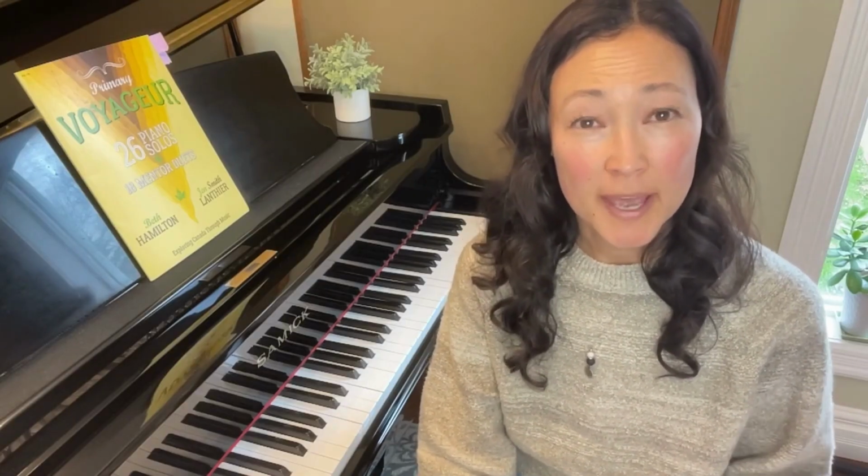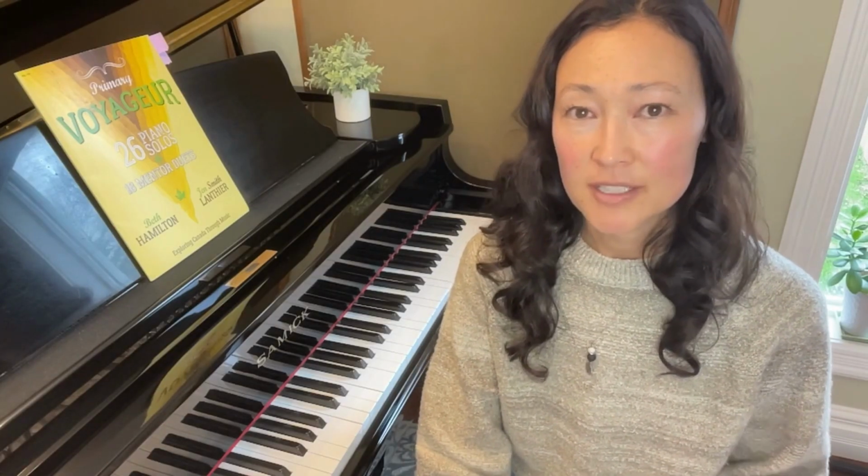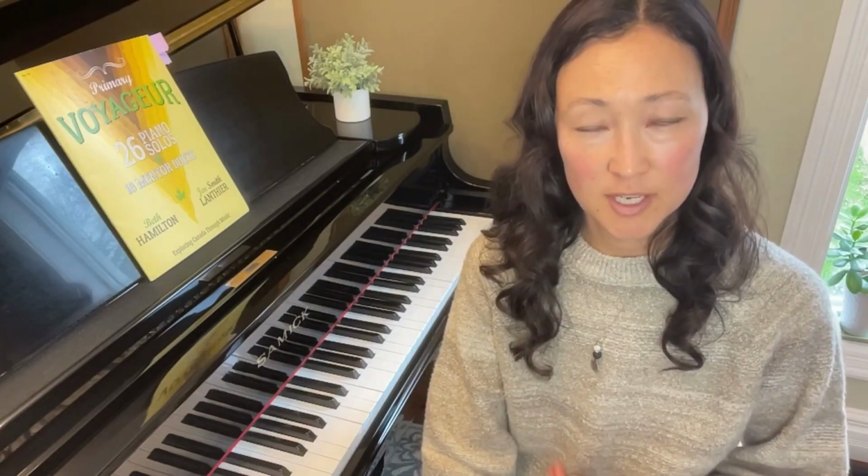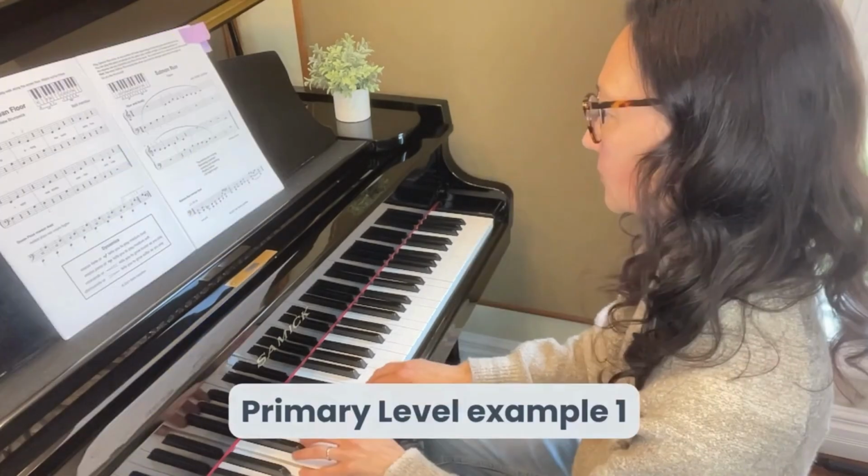Sometimes the use of pedal is continuous, meaning that you do not have to change the pedal in coordination with your playing. You'll also see simple articulations introduced, such as legato or smooth notes and staccato or detached notes.